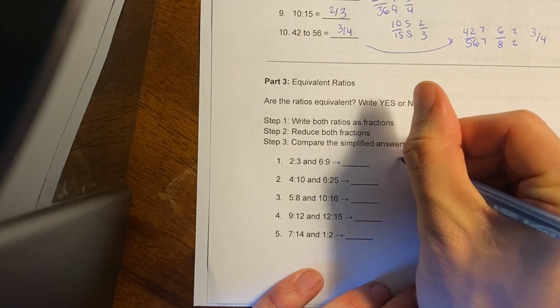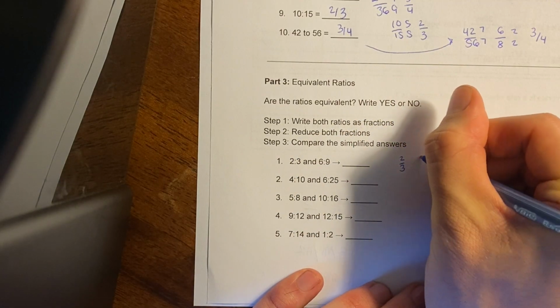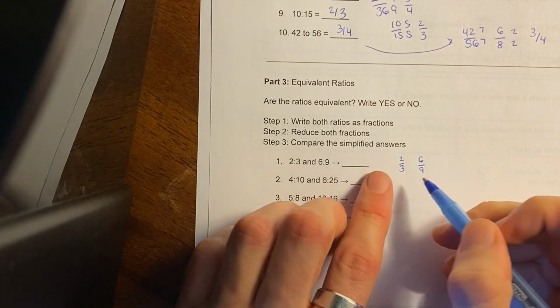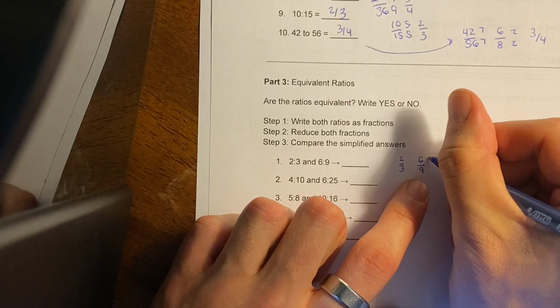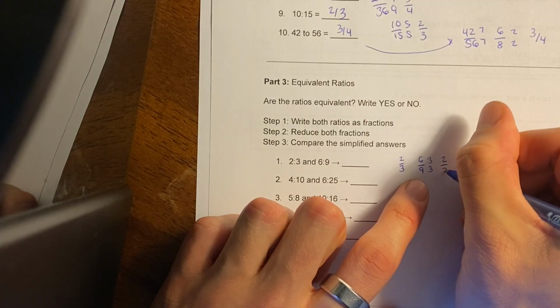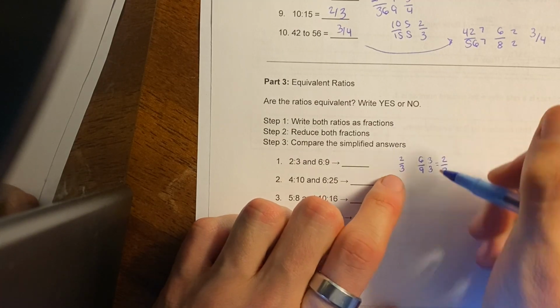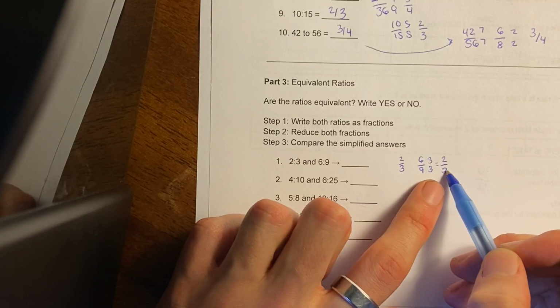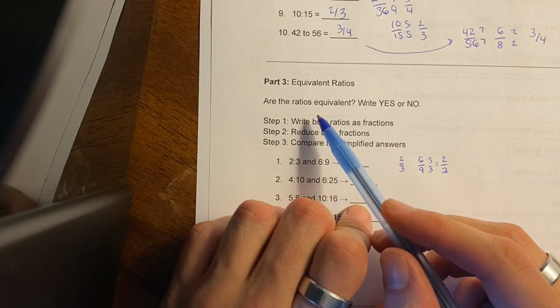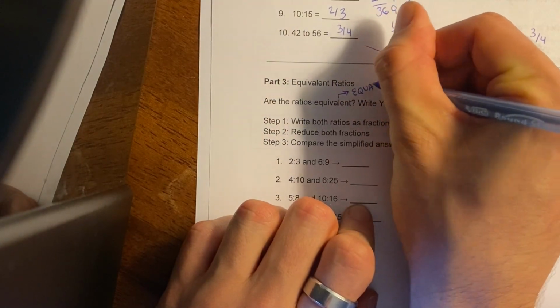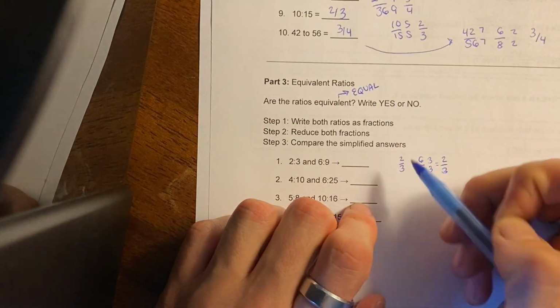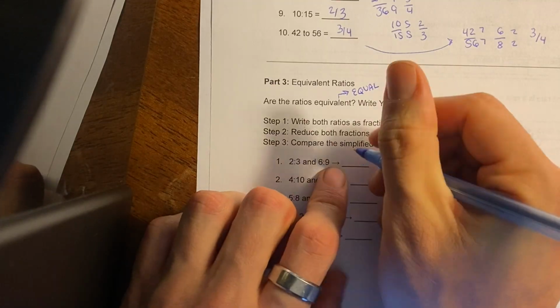So for this first one, we'll put 2 over 3 and then 6 over 9. 2 over 3 cannot get any smaller, so let's leave that there. But how about 6 over 9? Let's divide both by 3. And yeah, that equals 2 over 3. Step 3, is 2 over 3 the same as that? Yes. Equivalent, if you remember, means equal. So are they equal? Are they the same? And if they are, then let's put yes.